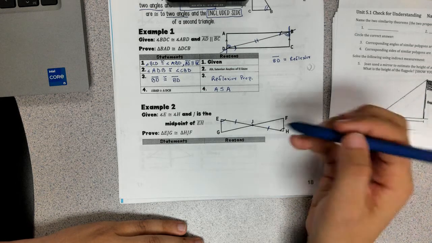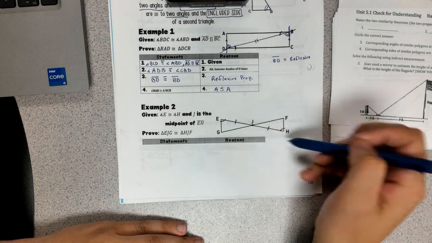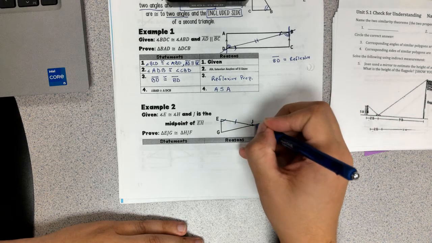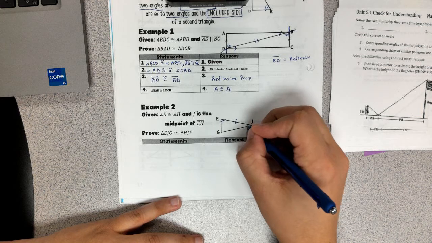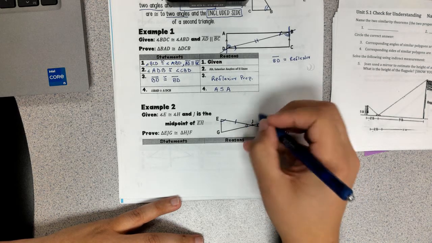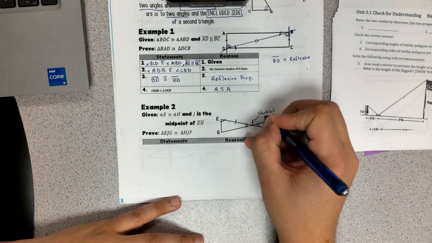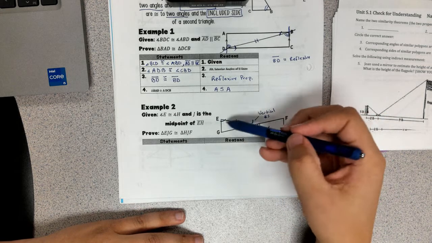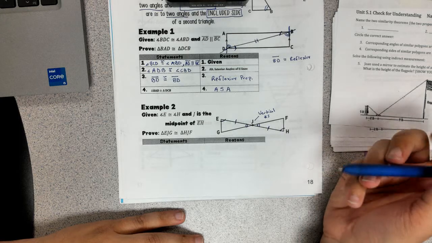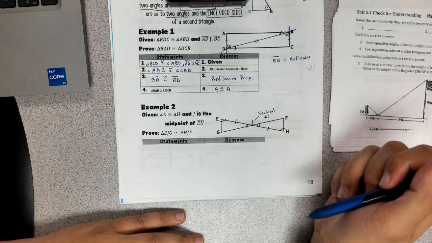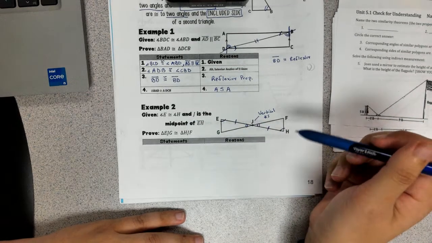Now, one other thing we should note is, remember, when two lines cross, the angles across the intersection are congruent because of vertical angles. So before we do our proof, notice now we have angle, side, angle. So that's probably going to be our reason for why the two triangles are congruent.